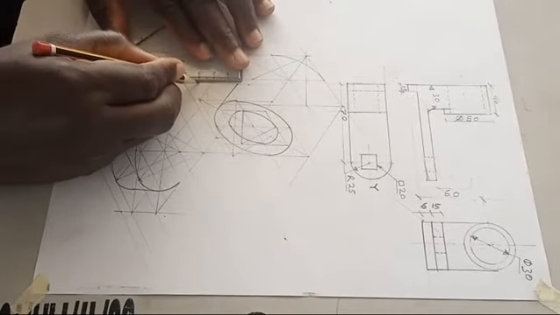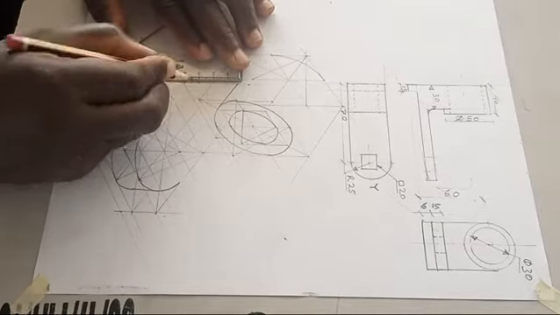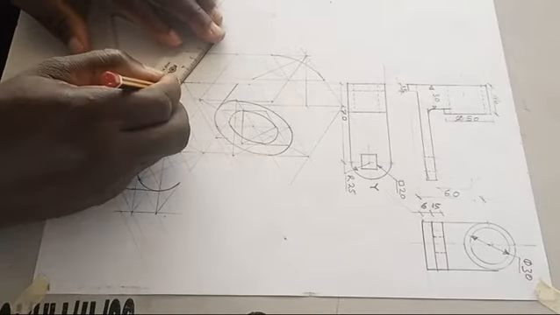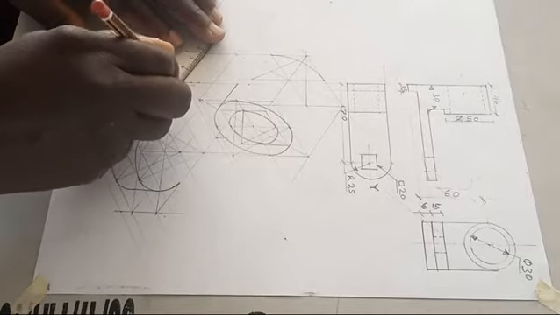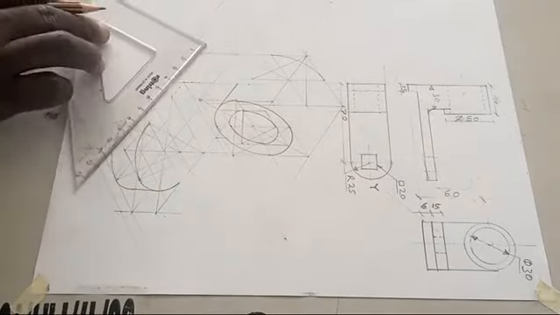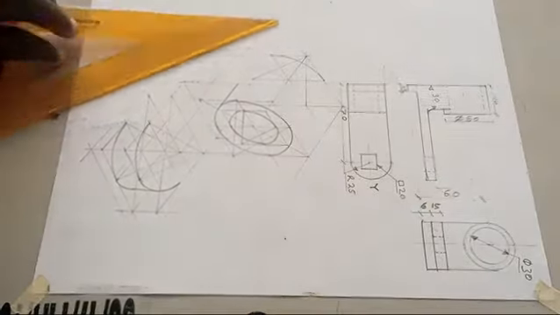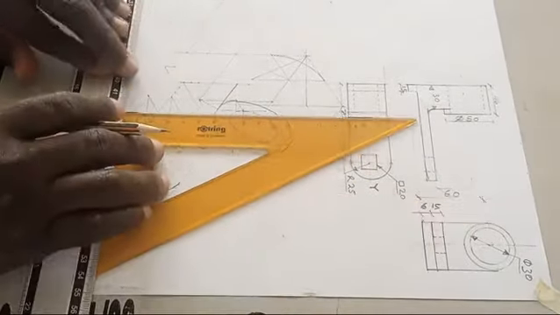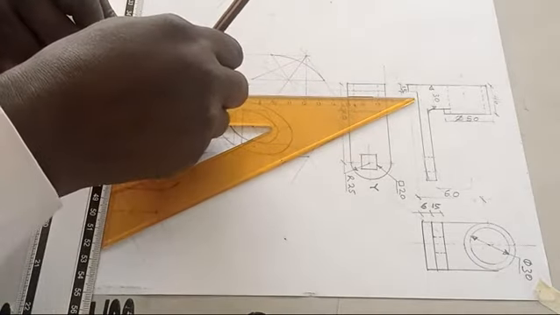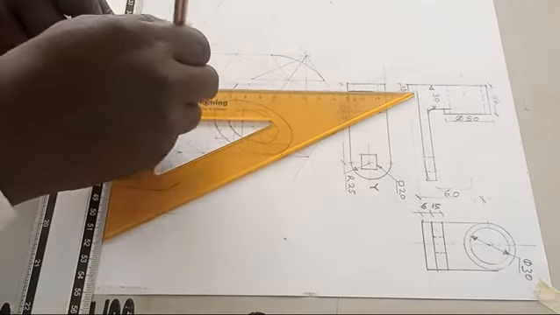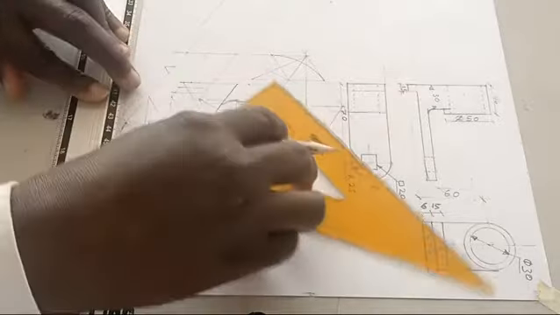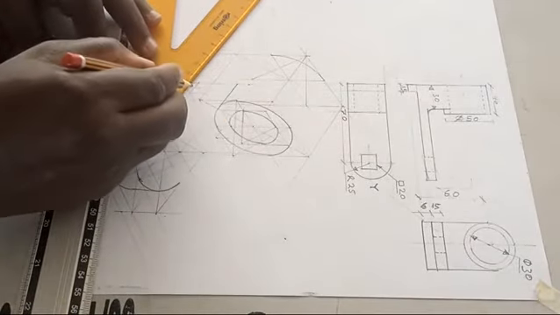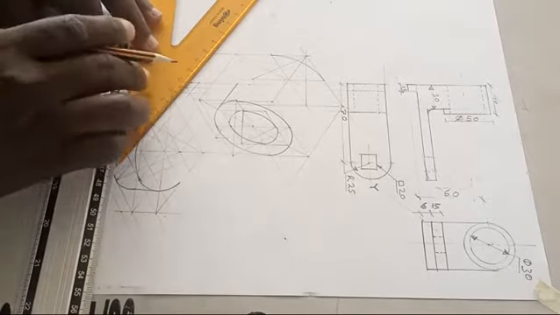You measure 10 and get the middle. The same thing here, 10 and the middle. So from here you get the vertical line, and this one comes here like this and like this.